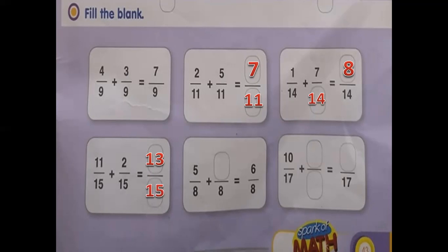Number 5, 5 plus what equals 6? 5 plus 1. Excellent. And the last one, we are going to add a number to 10 and put the sum. So 10 plus what equals the number that you have. For example, you can put 10 plus 1 equals 11, 10 plus 2 equals 12. So here I'm going to write 2 and the denominator is 17. So 2 over 17. So 10 plus 2 equals 12 over 17. Okay?